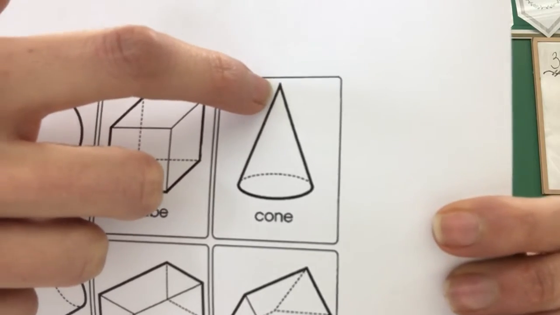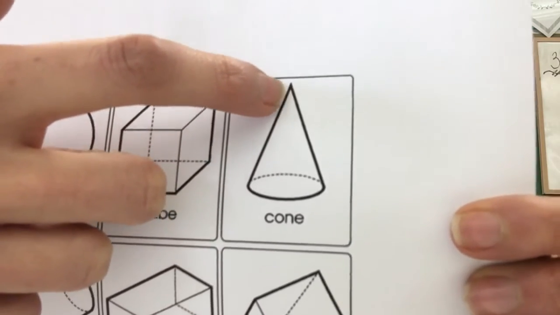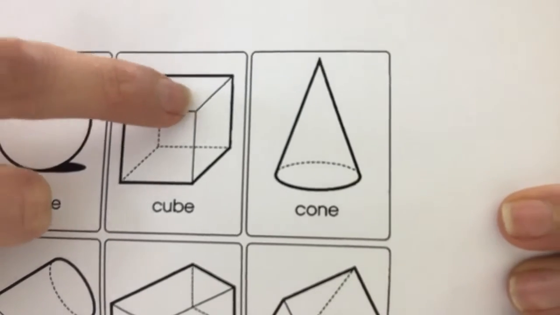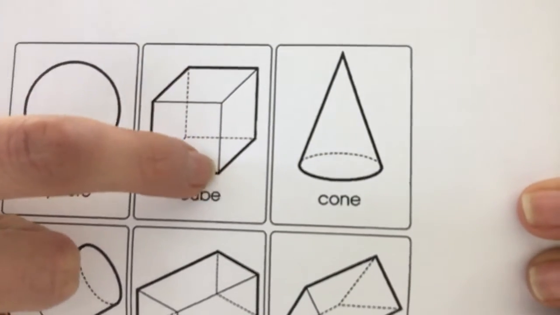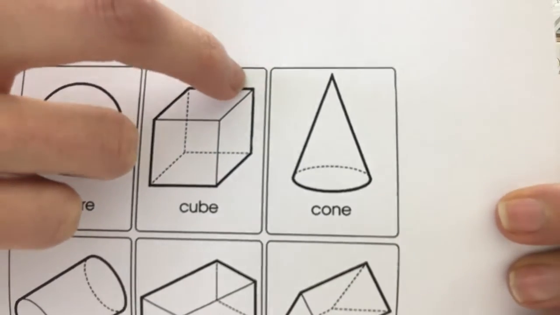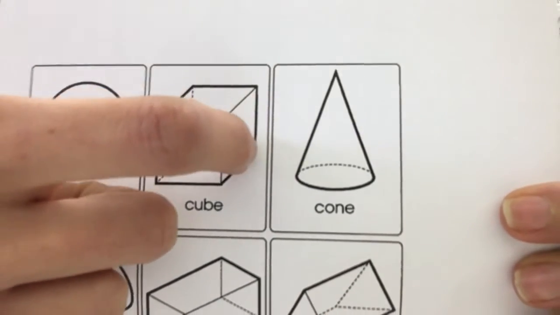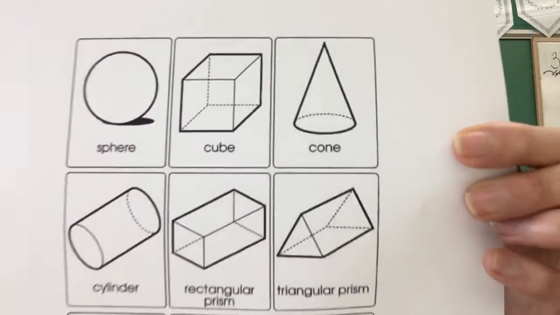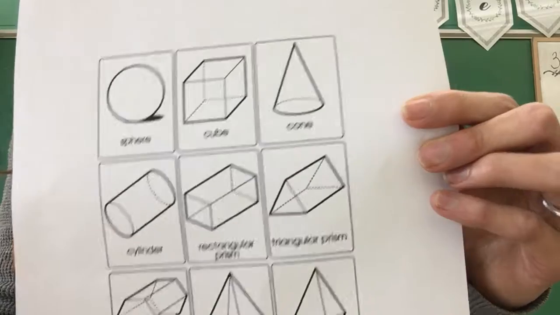Okay, so that is a vertex there. This one has a lot of vertices. 1, 2, 3, 4, right? 5, 6, 7, 8. So there's a lot of vertices on here, okay? On your geometric solids also.